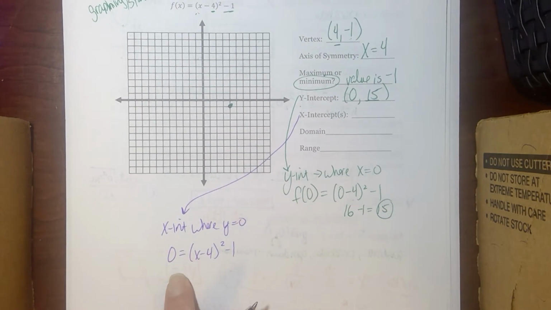All right, I need to move that 1 over first. Oh, you know what? No, I don't. Instead of solving it like that, let's go ahead and FOIL this binomial. That's going to be the simplest approach. If I FOIL this binomial, I'm multiplying x minus 4 times x minus 4.